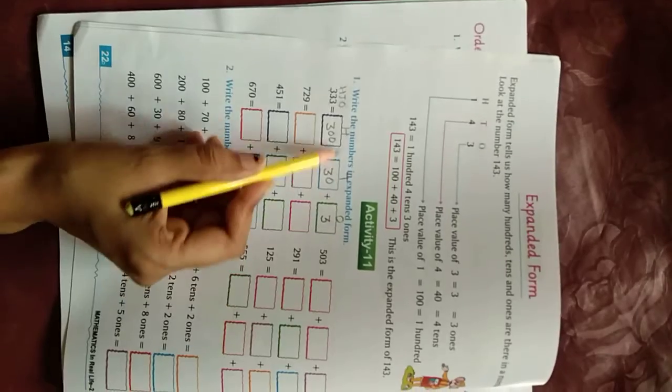So in this way we can write these numbers in expanded form, and when we add all these place values, we will get the same number. So in this way we can do the next one also. Here 7 is placed at hundreds, 2 is placed at tens, and 9 is placed at ones. So the place value of 7 will be what? It will be 700, because as it is placed at hundreds, it will multiply with 100.